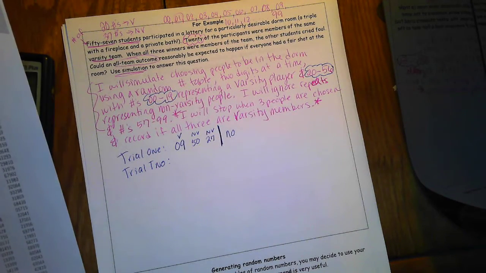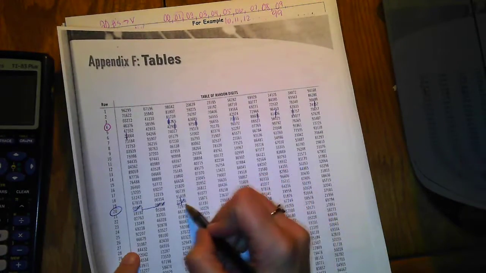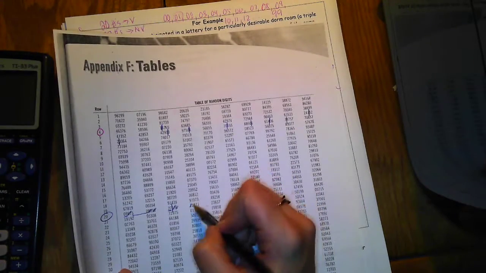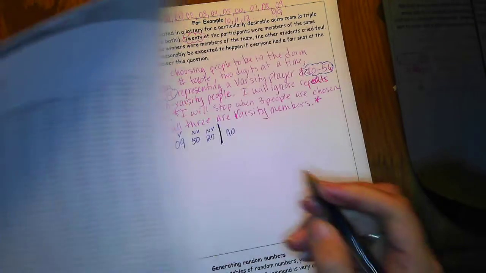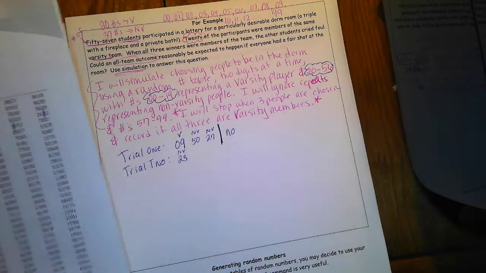And for trial 2, I have 65. That's an ignore. I have 68-1. That's an ignore. 58 is an ignore. 71 is ignore. 23. That's a person. 23 is non-varsity.